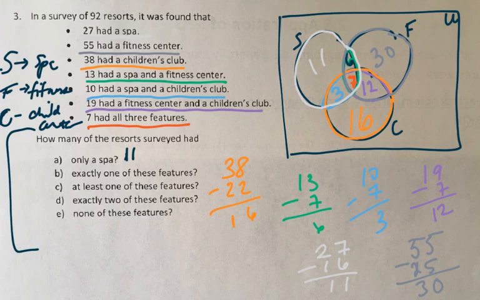Okay. Now, B says how many of the resorts surveyed had exactly one of these features. So those are the sections where there is no overlap, but we're going to add them together. So that's this section, and this section. So that's 11 plus 30 plus 16. When we do that, we end up getting 57 had exactly one feature.